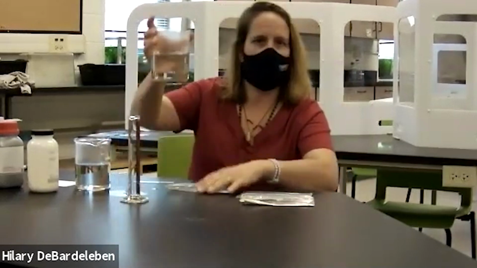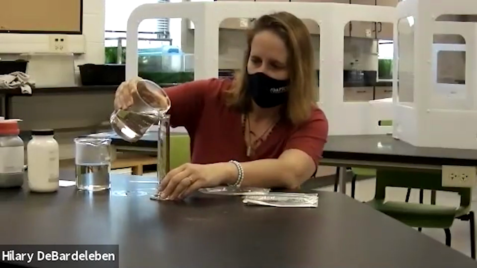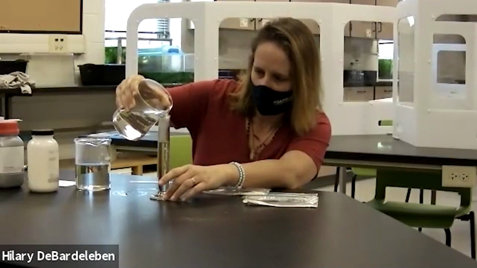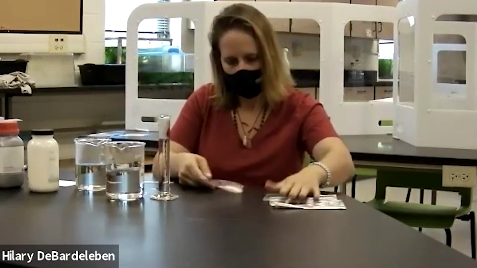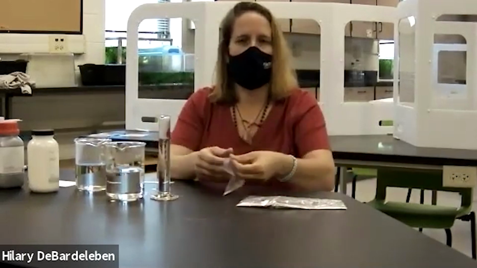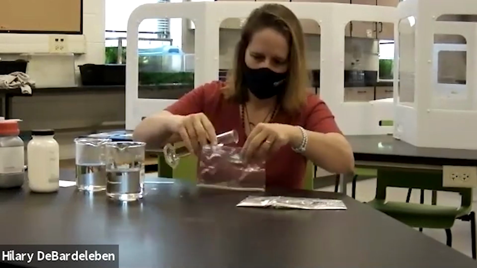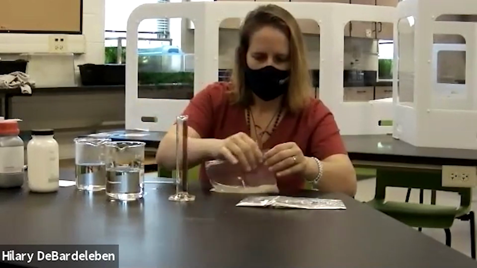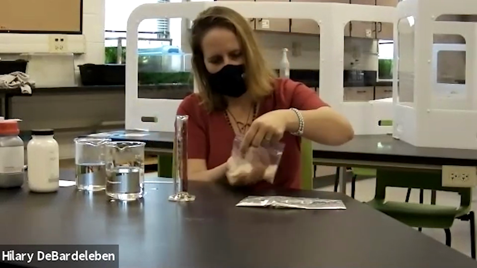Here we got just some plain old water. It's pretty warm though, because the yeast like to be pretty warm. I'm gonna add 50 milliliters right in here. And I'm gonna start with my water, and I'm gonna add it. I gotta mix it, gotta just make sure it's mixed up, right?